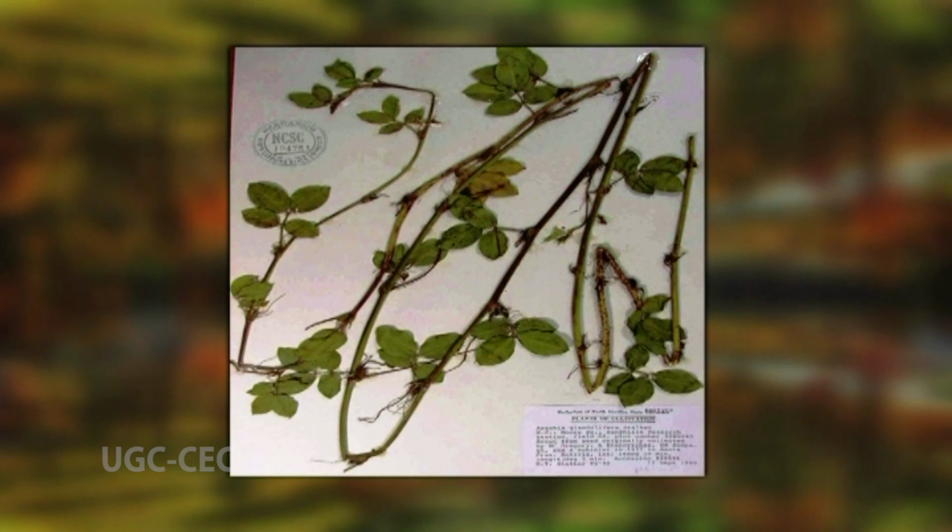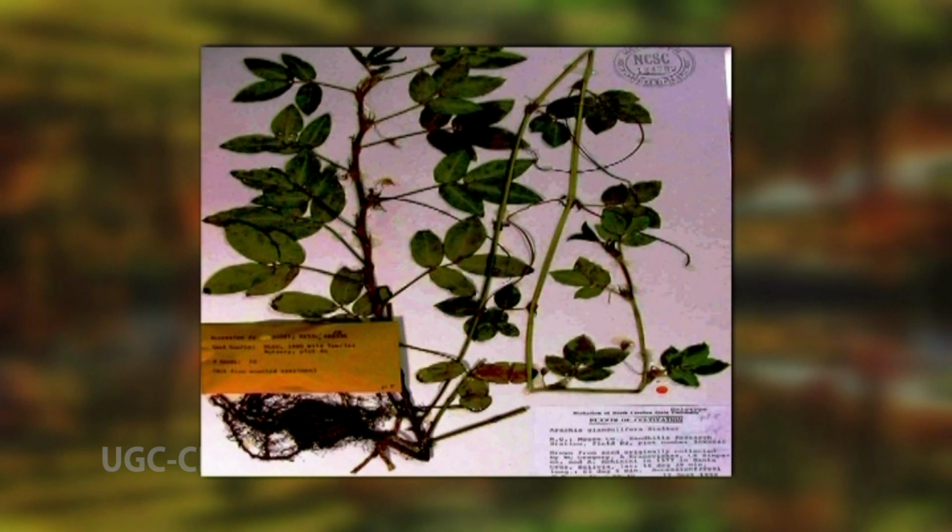For example, the specimen shown has been selected by Stalker as an isotype for Arachis glandulifera with accession number 30091, for which he has also designated a holotype. Both the holotype and the isotype with the same accession number have been deposited in the Herbarium of North Carolina State University. Now we come to syntypes.